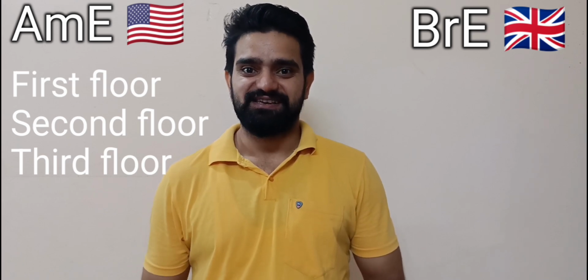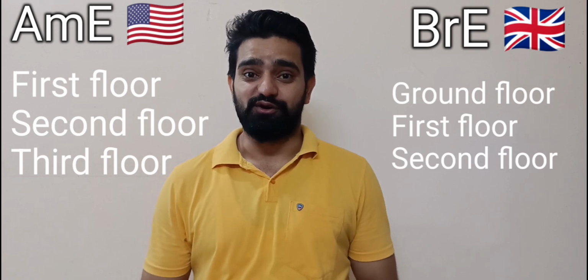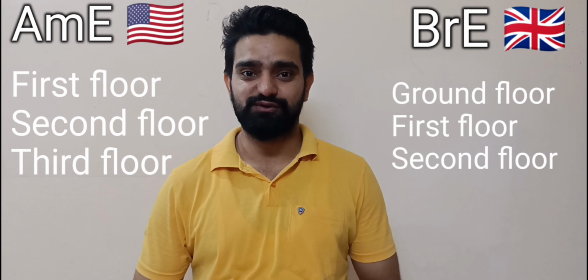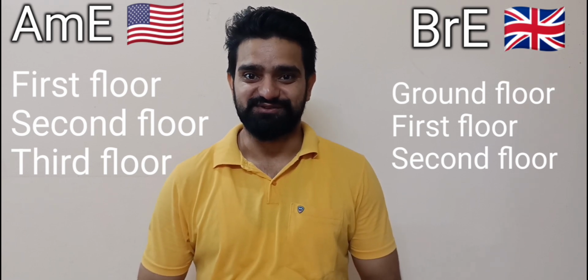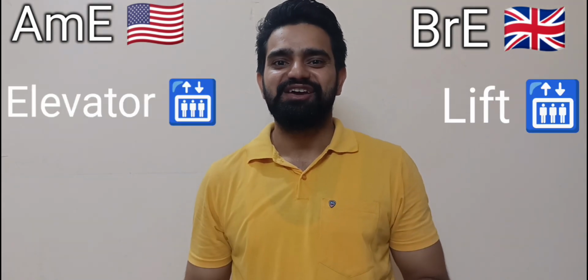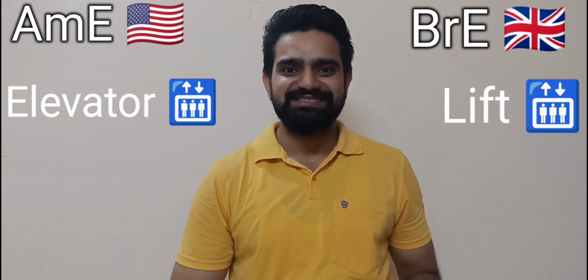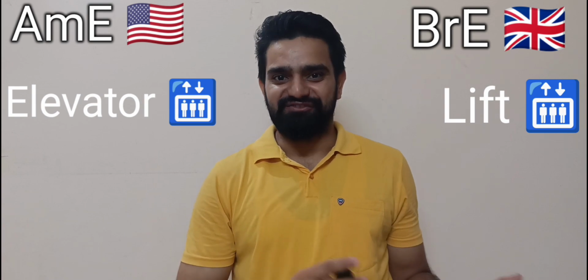In contrast, in British English, when you enter from the street, you are on the ground floor. And if you want to reach the first floor, you need to take the stairs up. So this is really confusing. In American English, people use the term elevator when they move between floors. Whereas in British English, people use the term lift.